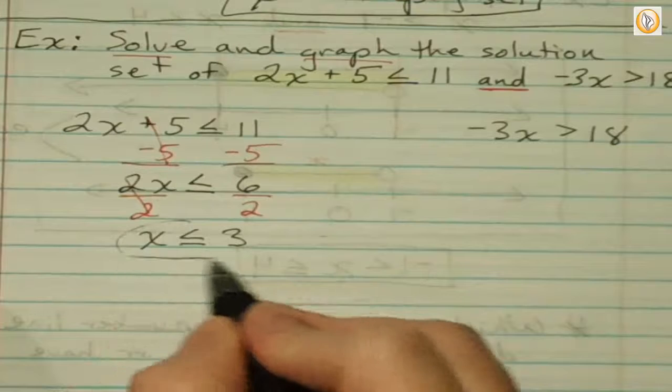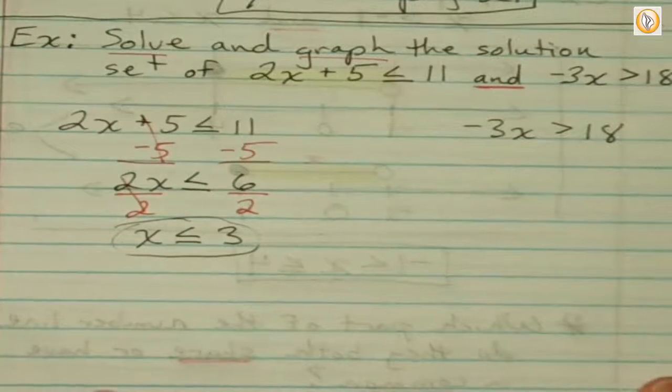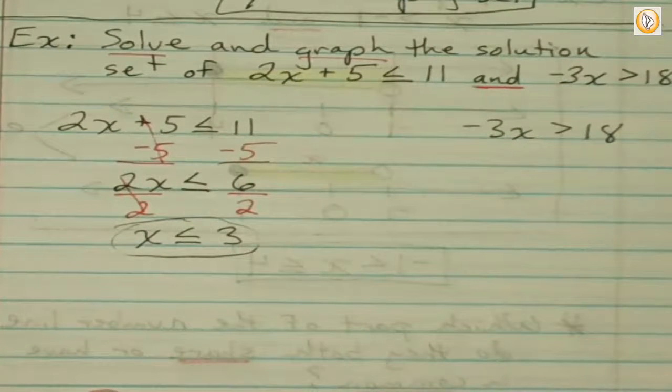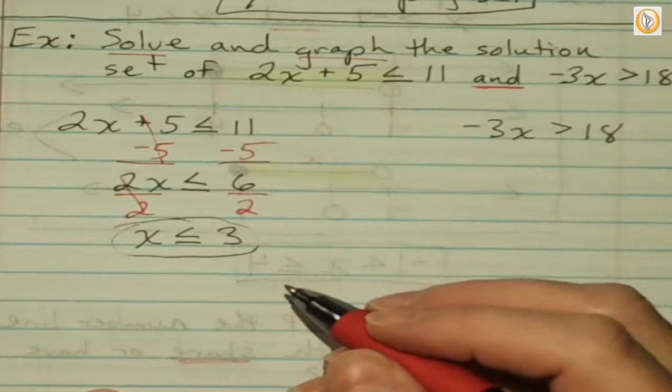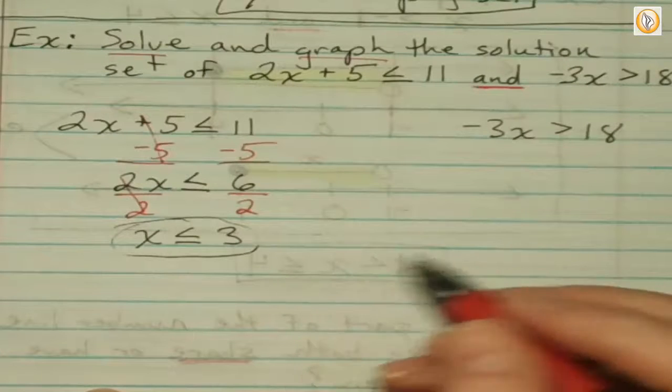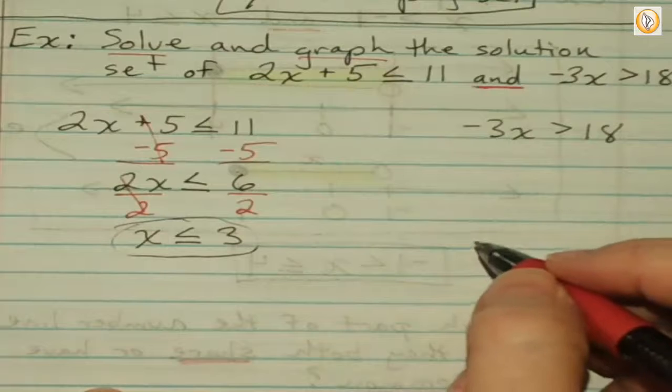Okay, so I've got that equation. Write it down. Step by step. Any questions so far? All right, Emily, solve this one.